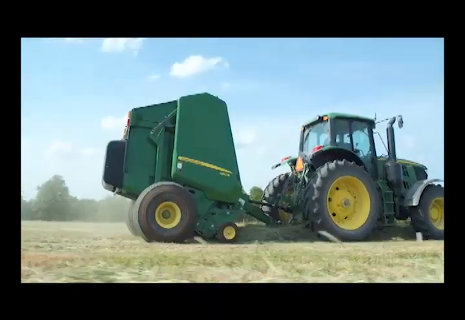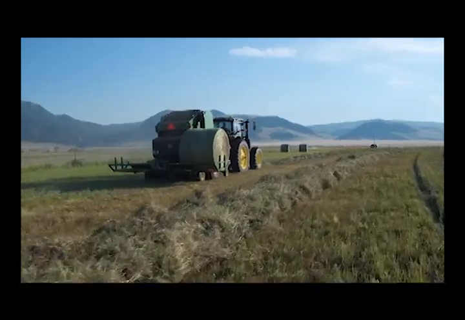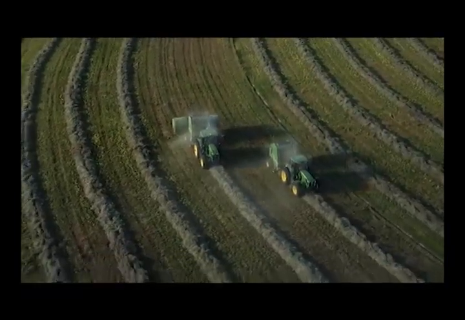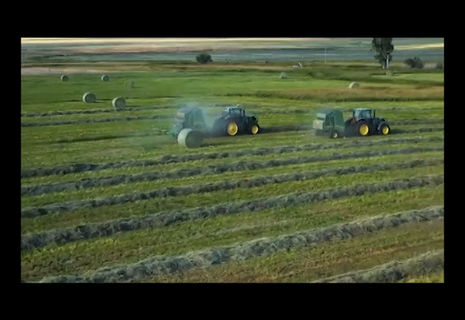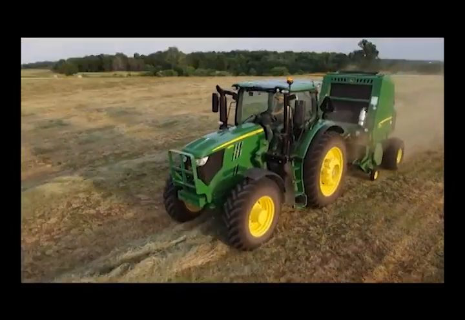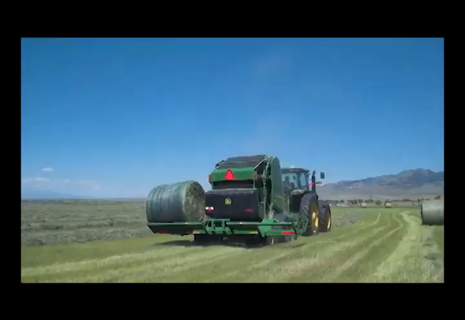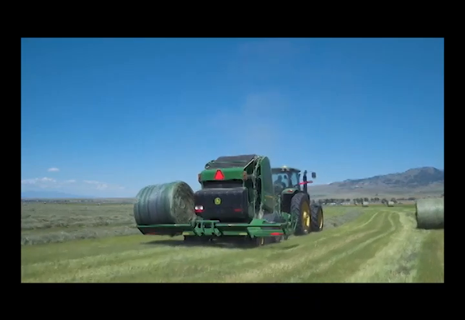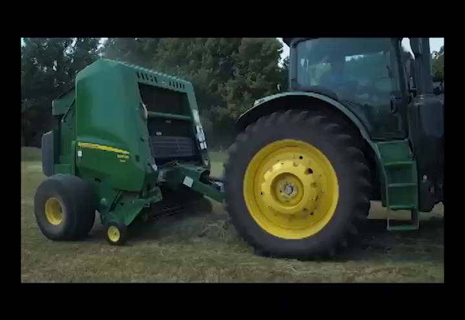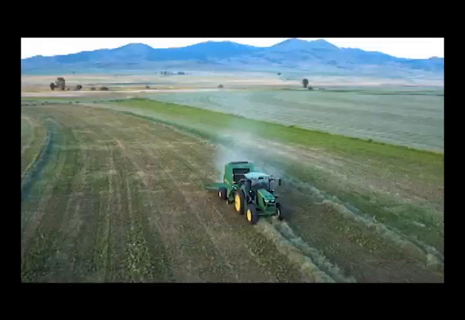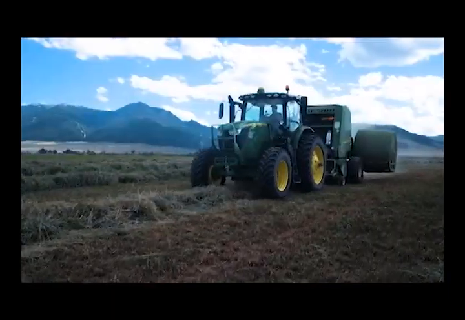Well, there you have it, an overview of the Bale Trak monitor system. If you use the information in this video, the operator's manual, and the quick reference guides to help you understand your baler, we are confident that you will be able to operate your machine knowledgeably and efficiently. This will lead to years of exceptional baling with your John Deere baler.